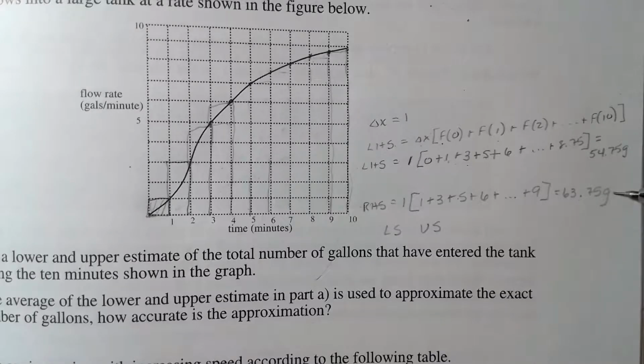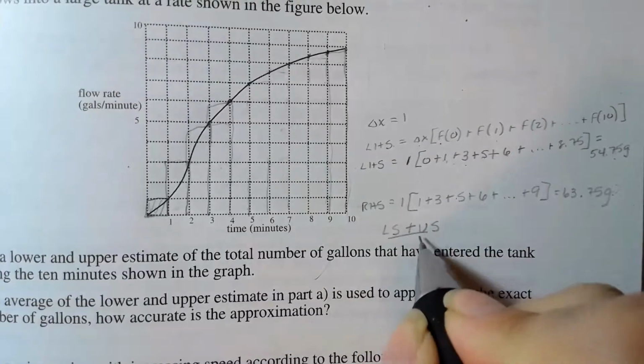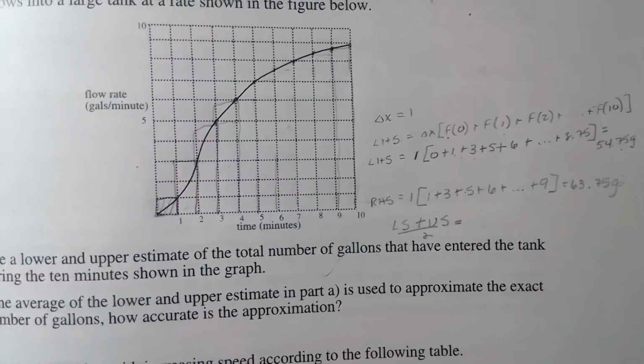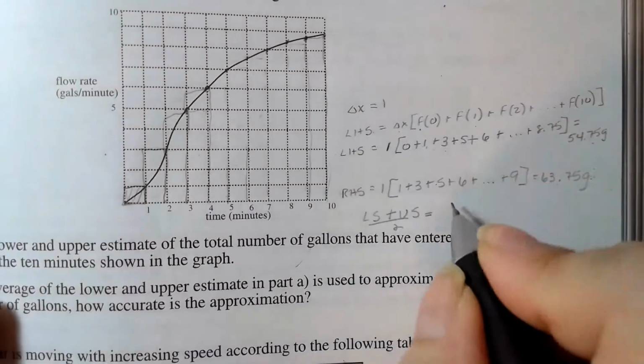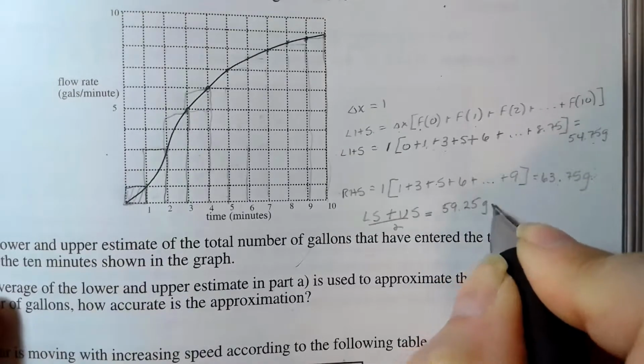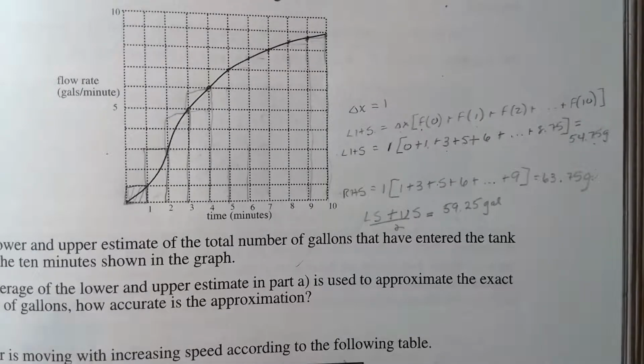So in part B, it says if the average of the lower and upper estimate in part A is used to approximate the exact number of gallons, how accurate is the approximation? Well, what we know is we're going to take the lower sum and add it to the upper sum, and divide by 2. We take the average of those, right? And when we do that, lower sum plus upper sum divided by 2, I computed it over here, because I'm going to show you 2 ways to do this. We get 59.25 gallons. Okay, so that's a pretty good approximation of the number of gallons in the tank.